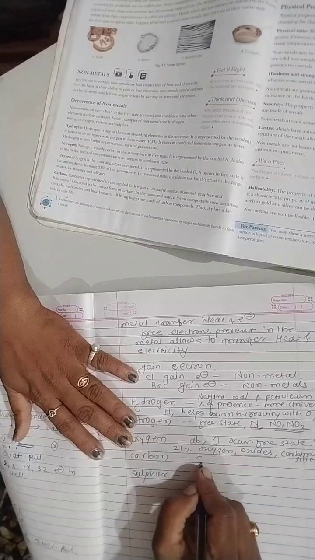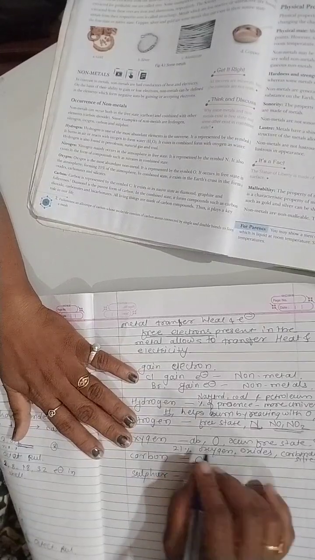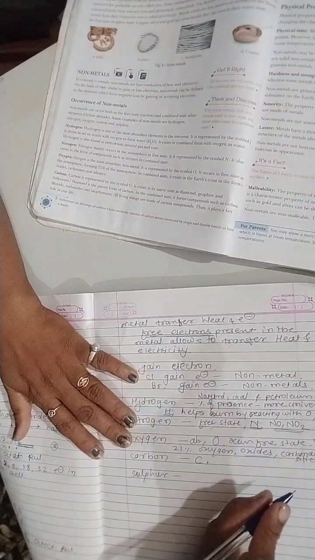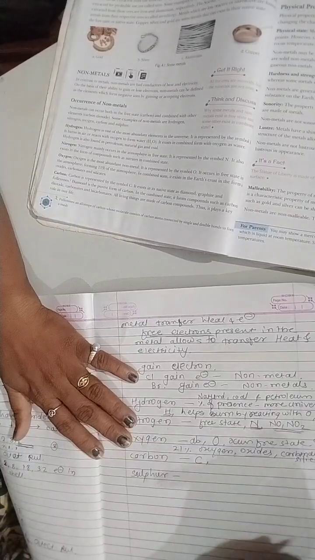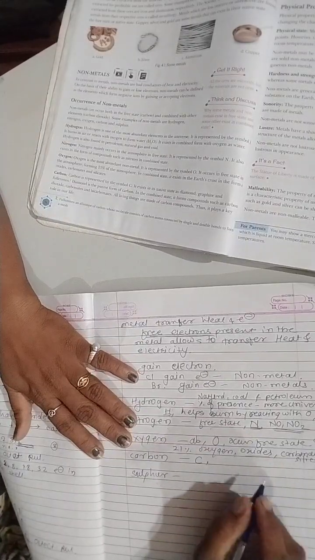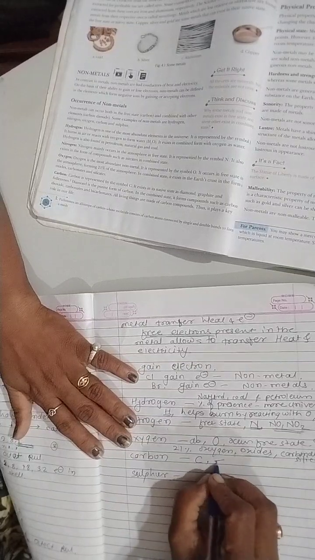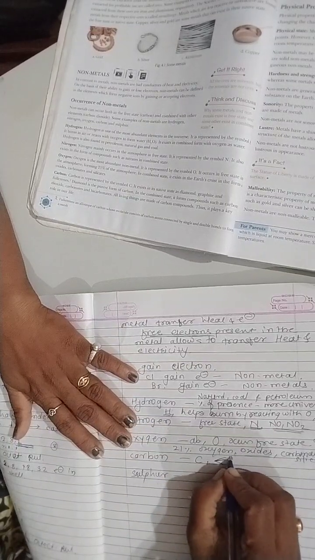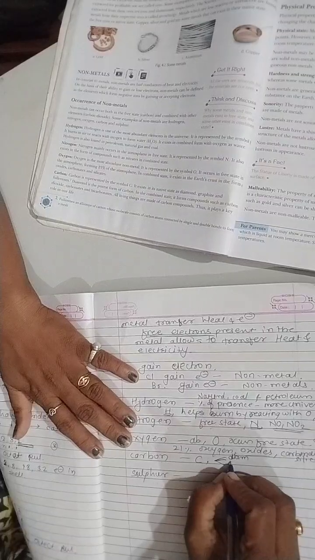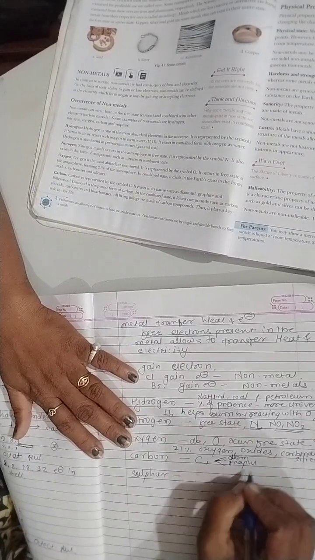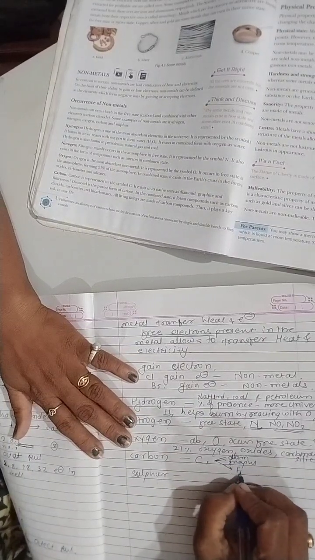Now carbon is represented by C, right? It always exists in the native state, that is diamond, graphite and fullerene. So three types of carbon are present in nature: diamond, graphite and fullerene.